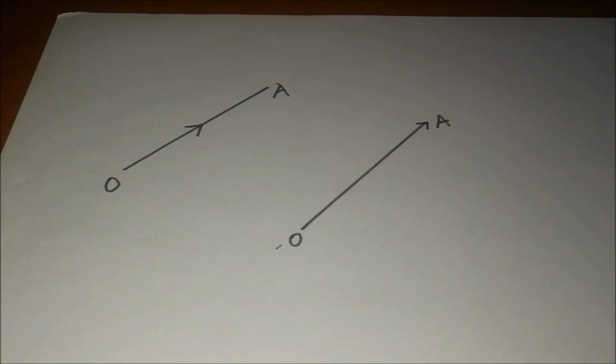So in this video, I'll go right ahead and talk about vectors. I'm introducing vectors to you. This is Kisembo Academy.